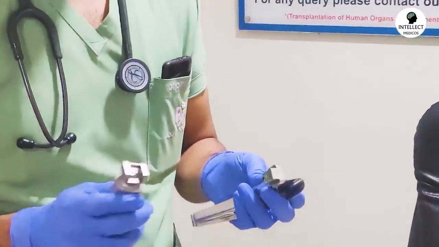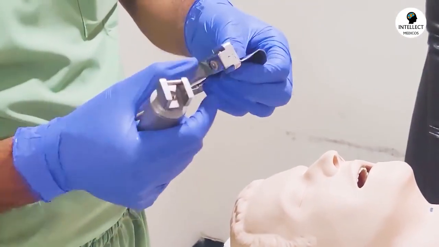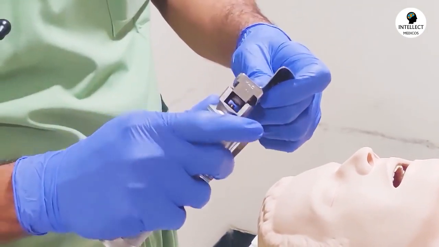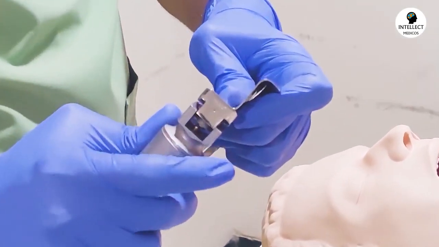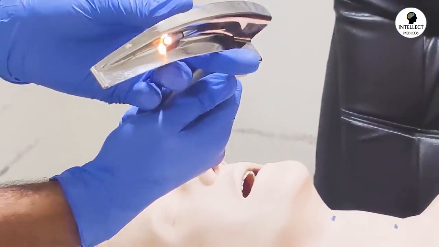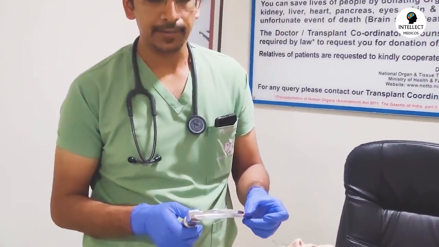This is a very important step. There is a groove over here in the handle, and you just have to insert this blade like this, and then you just have to straighten it like this, and there will be a light. Now you need to see whether this light is adequate or not. How to check it?